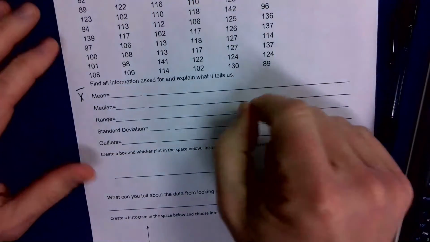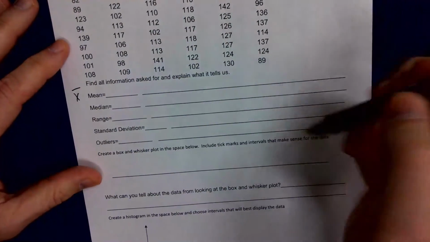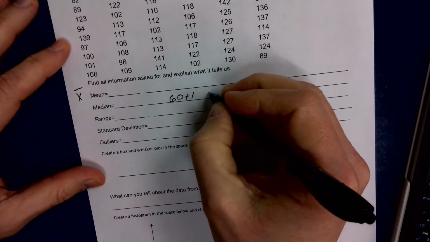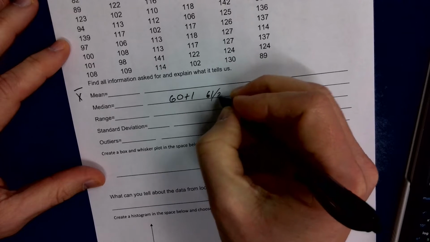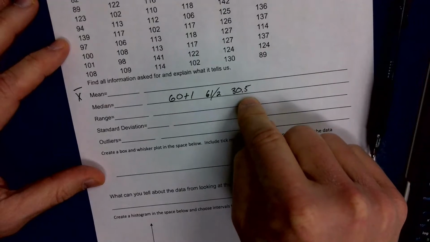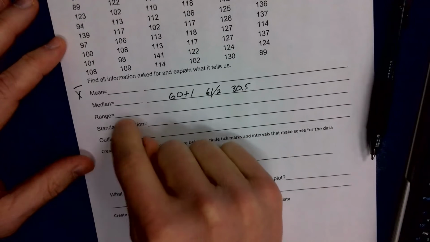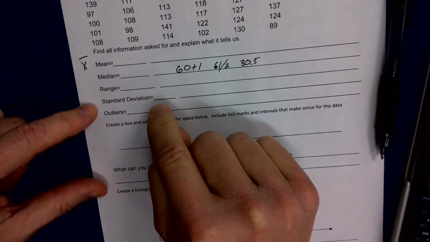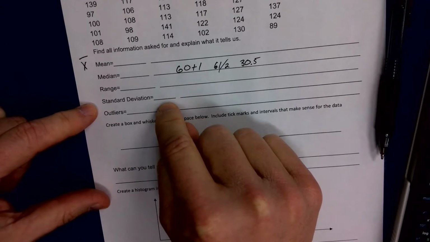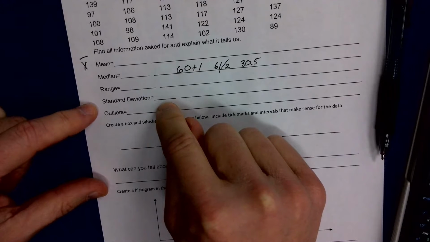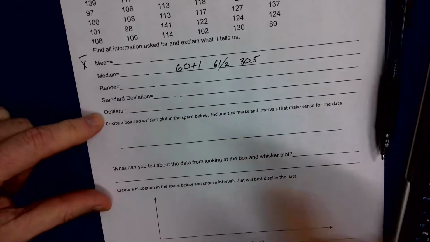You have to take an average of those, so you would do 60 plus 1, which is 61, divided by 2, 30.5, which means you'd average the 30th and 31st numbers. Range is highest minus lowest. Standard deviation, I'm going to have you write down on this, and it's too difficult for me to go through in the video right now. That's what we're going to teach tomorrow during class. And then outliers, that we've talked about before.